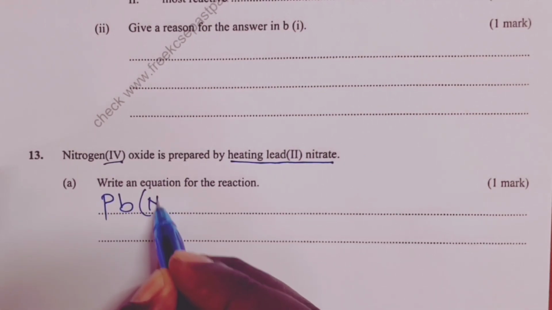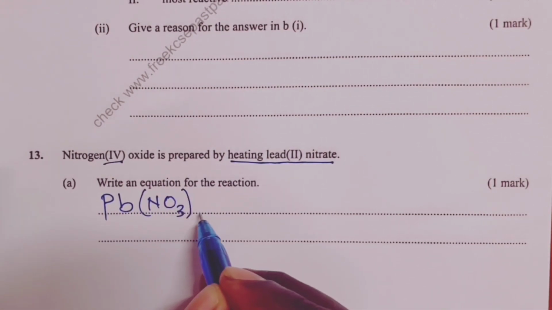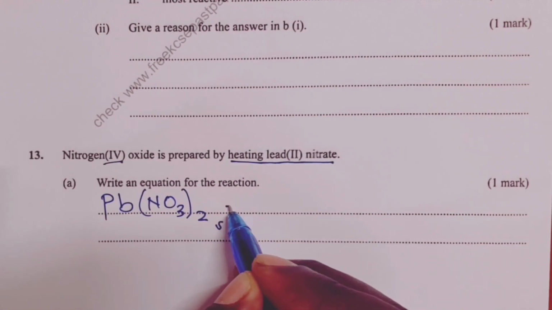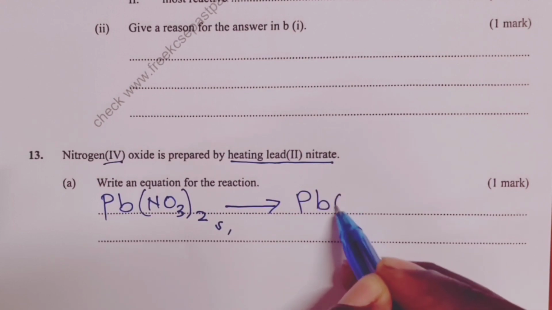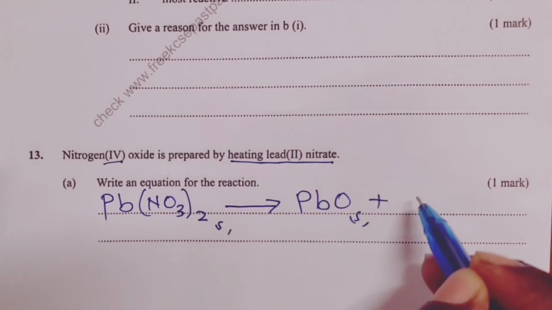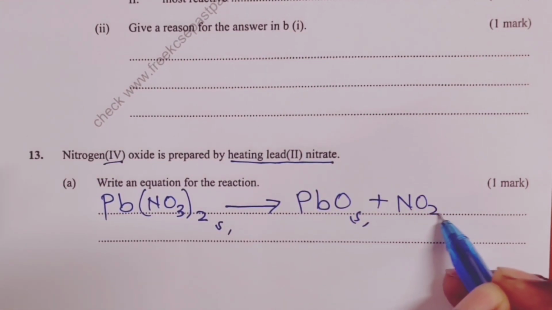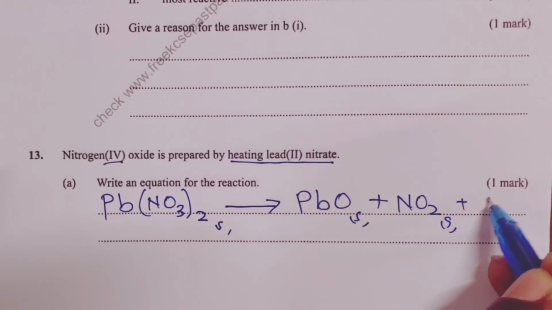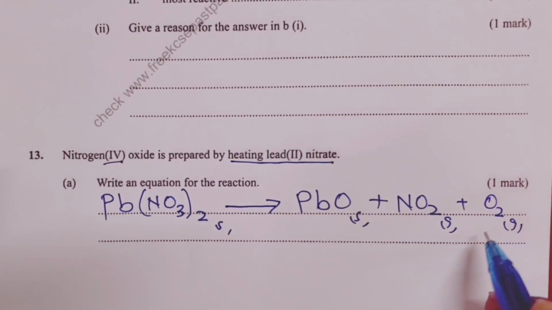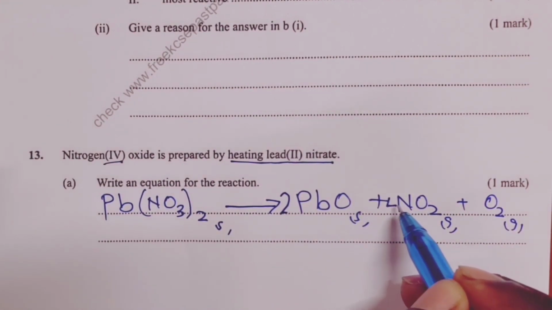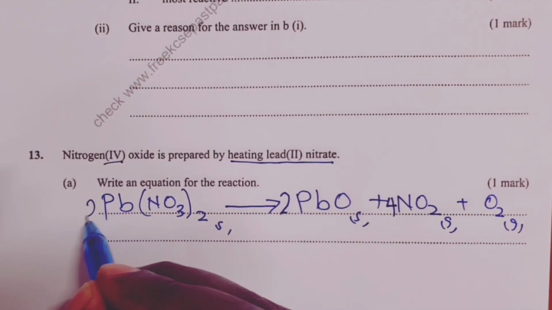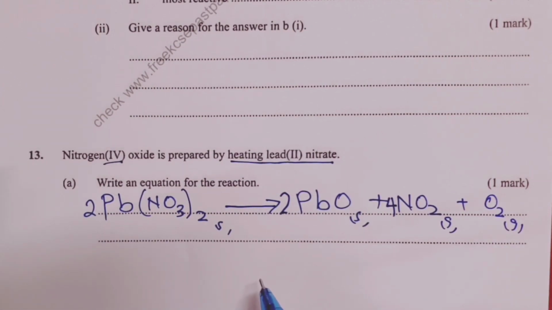Lead 2 nitrate with that formula is being heated. We shall get the oxide of the metal. We shall get our nitrogen 4 oxide gas, of course with some oxygen as well, balanced with a 2 on the oxide of lead, a 4 on the gas, and a 2 on the nitrate of lead.